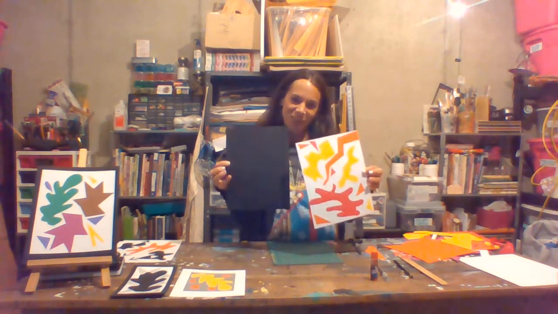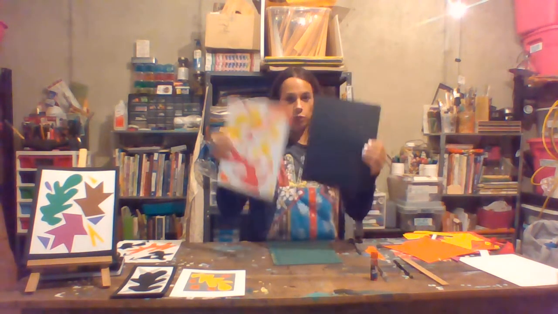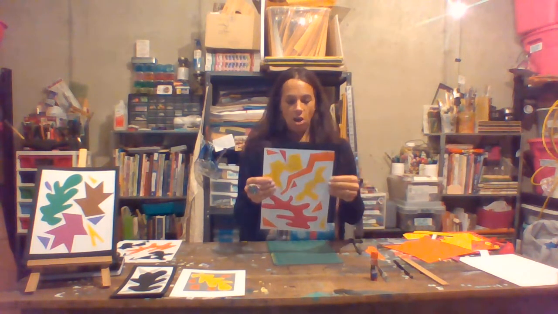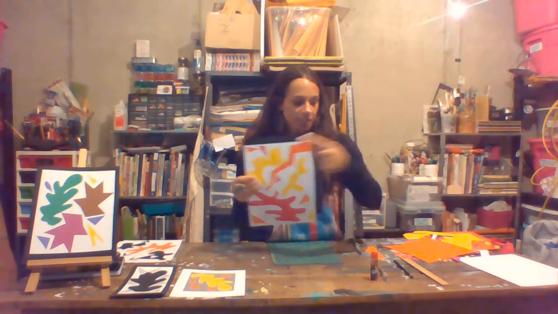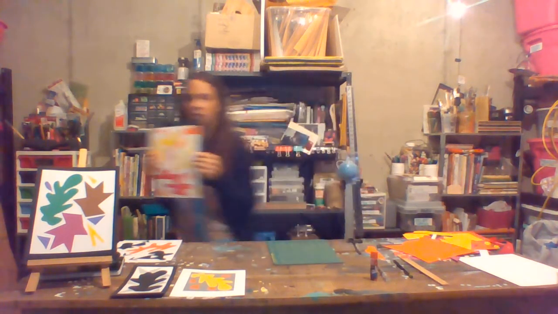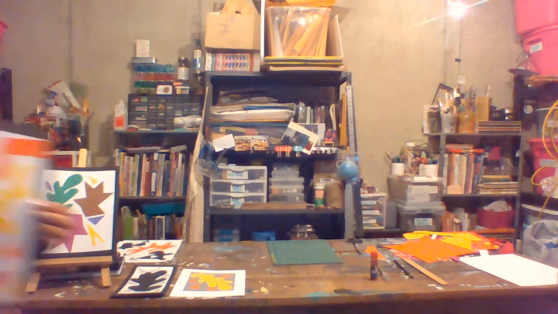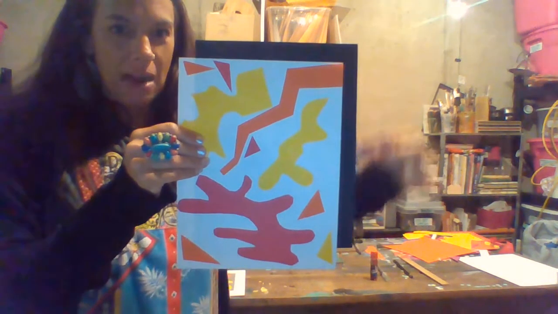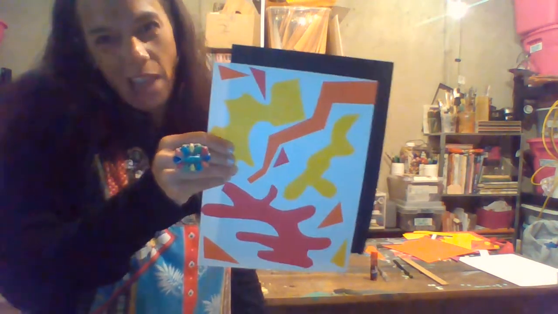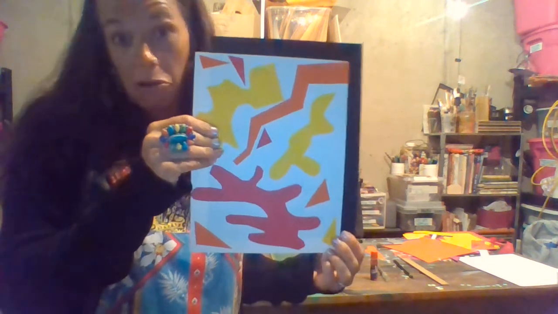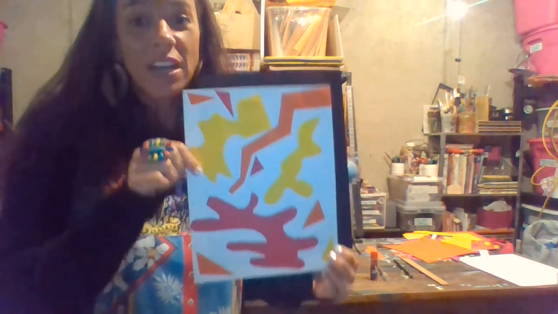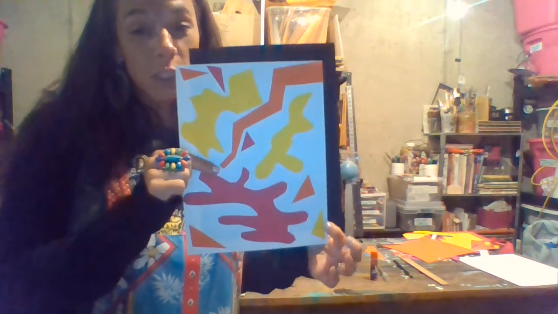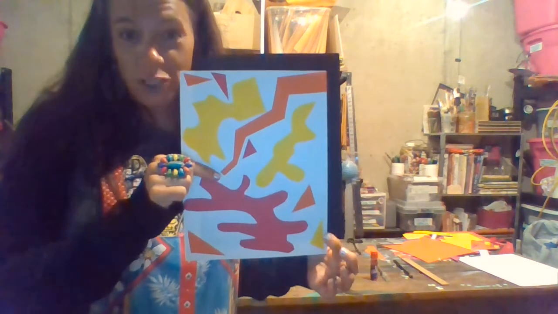Another interesting way to mat is if you have two pieces of paper that are the exact same size, you can just overlay them and offset them. And so you get this, here I'm going to come a little bit closer. But you can get this kind of interesting mounting in the background. It's different. It looks kind of cool. So here is your finished Henri Matisse inspired cutout picture.